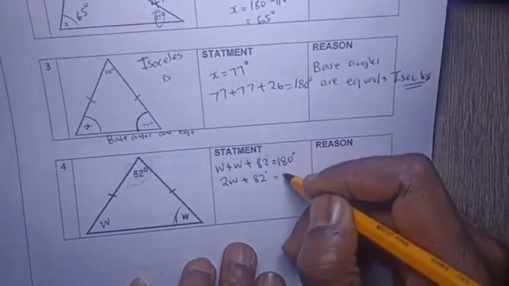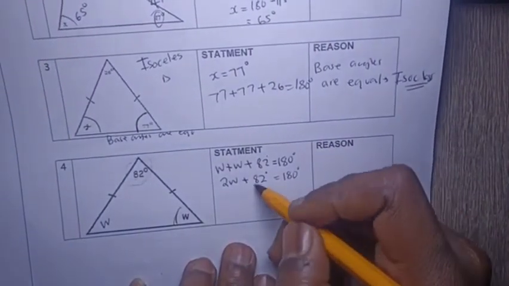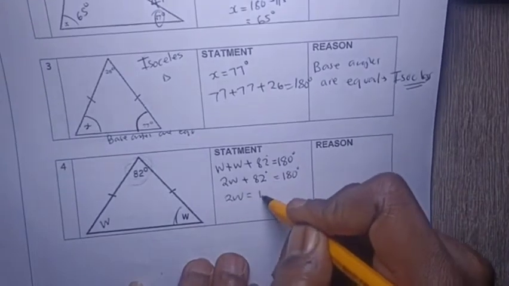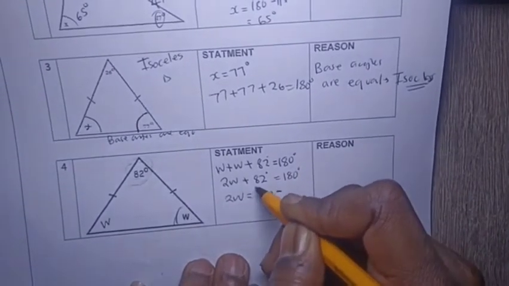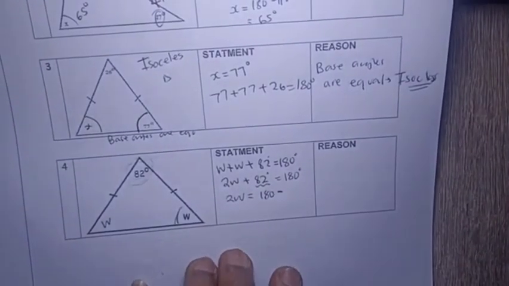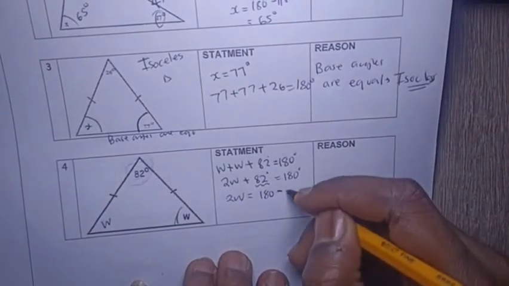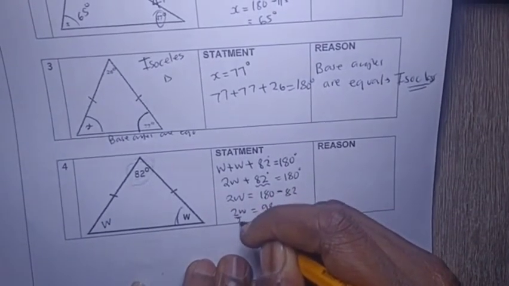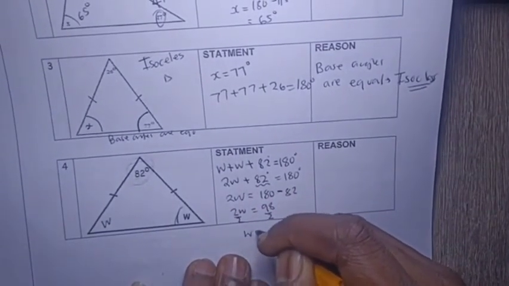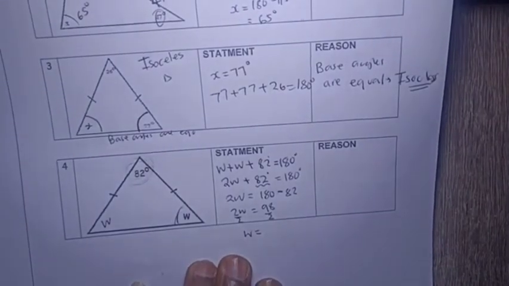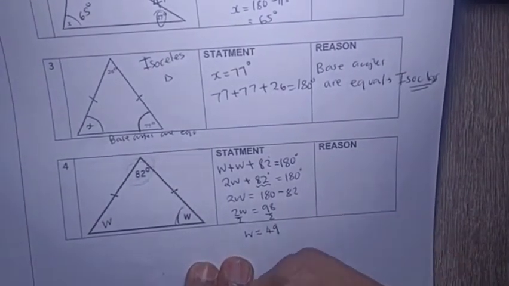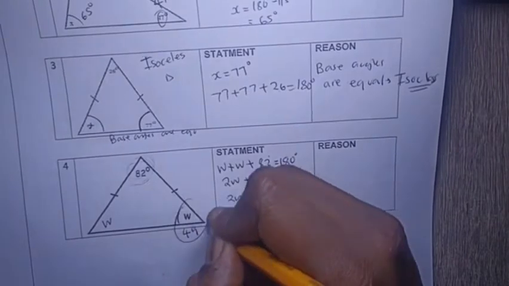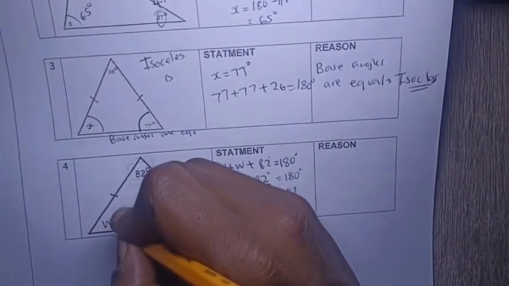So take this one that side. Obviously, I'm going to take the constant to the other side. 180 minus 82 is 98. Divide both sides by 2 and you find that this is actually how much? 49. So the value of this is 49 and the value of that is 49.